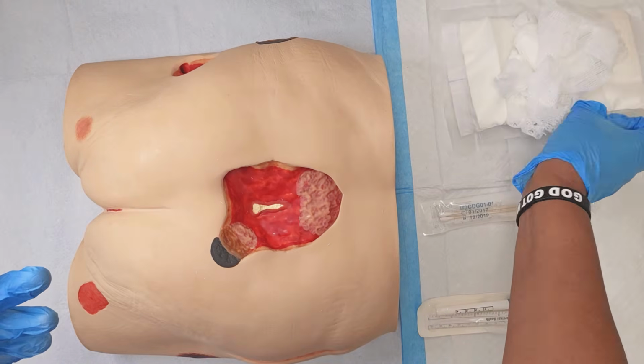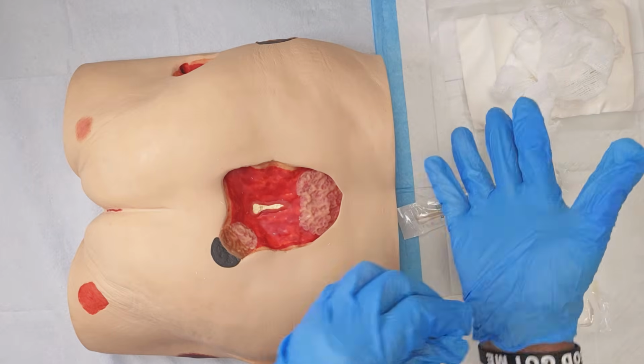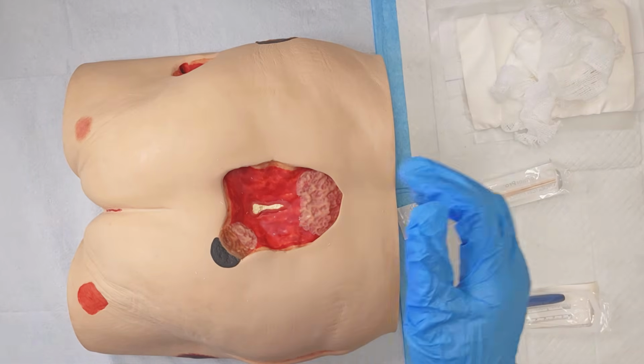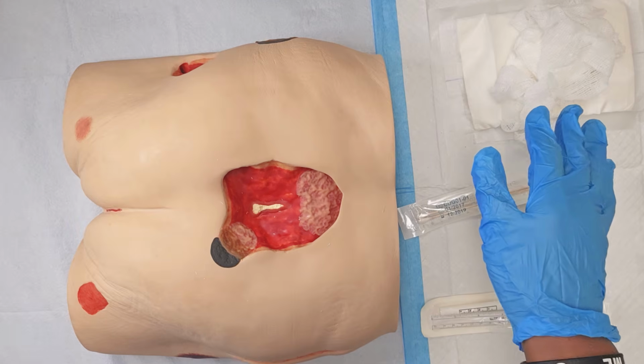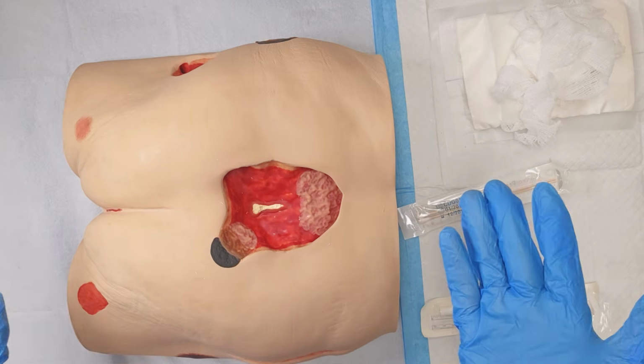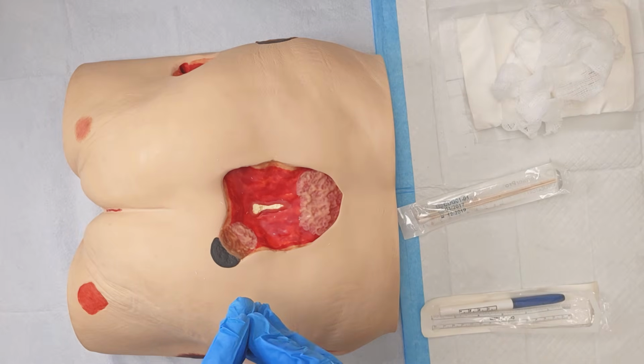Now you want to handle the dressings, especially the dressings that was used to pack the wound, as minimally as possible, because your patient's wound could have MRSA. So again, you're just handling the edges of those.